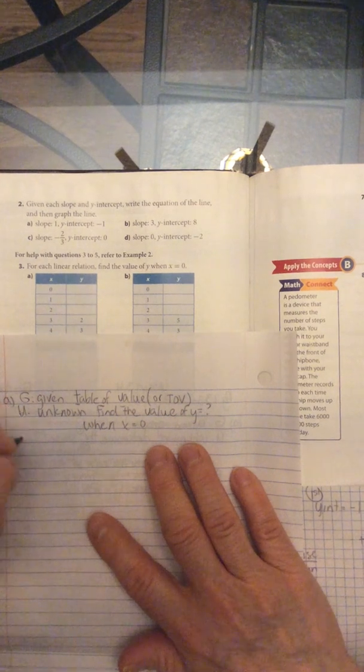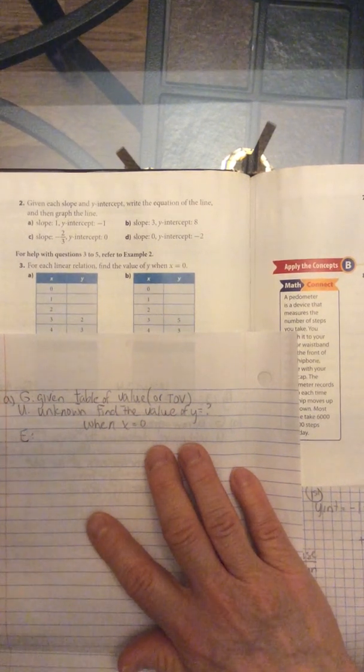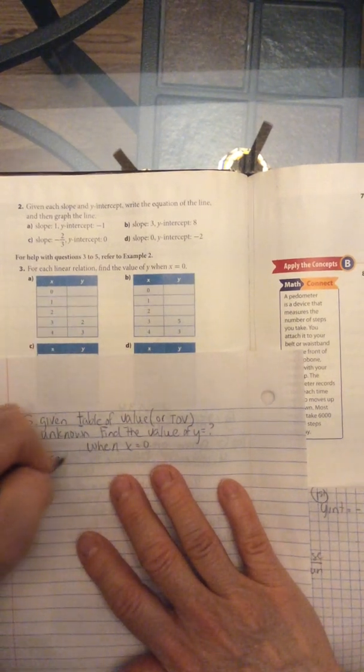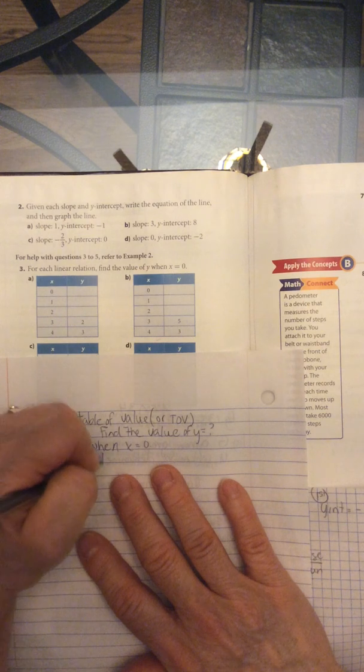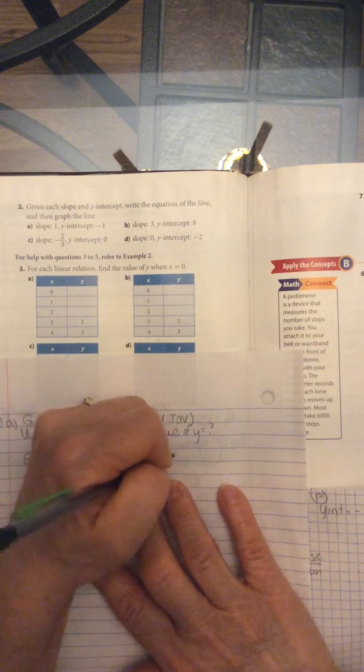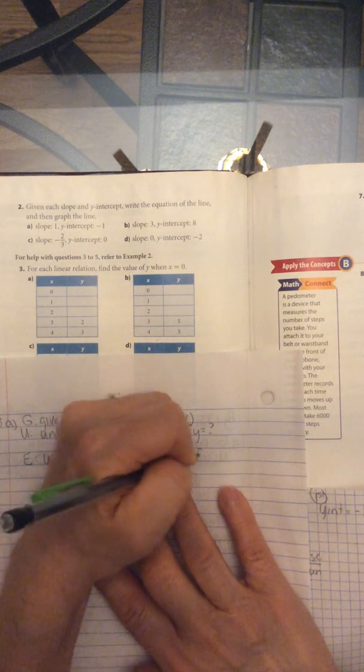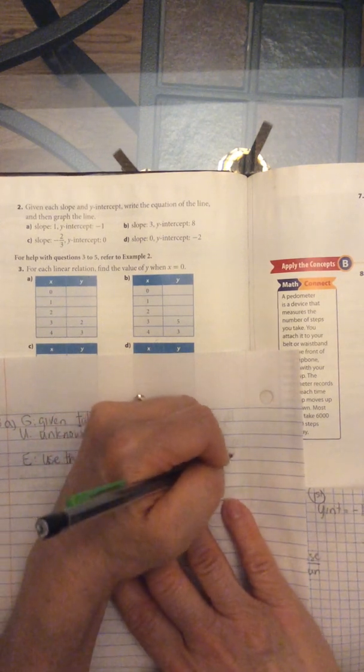Okay, so GUE, equation. What kind of equation am I going to use? Well, every table has a pattern, okay? So use the pattern in the table of values, or TOV. So what does that mean?